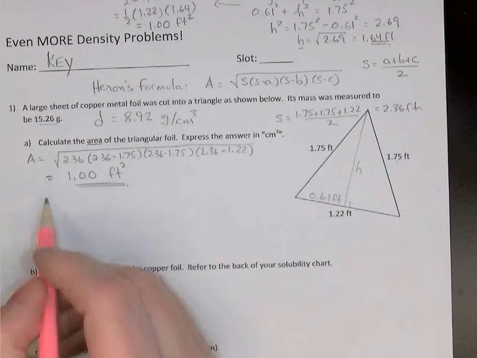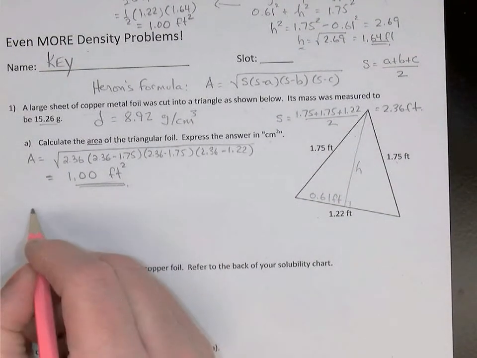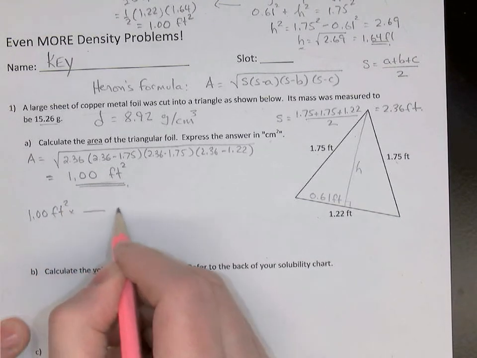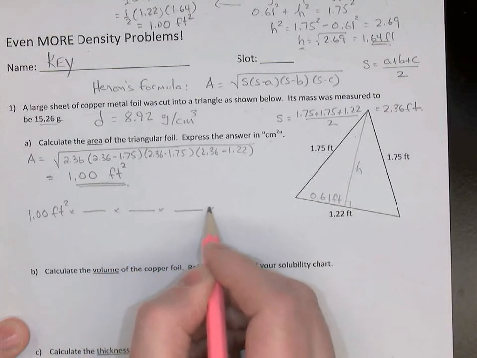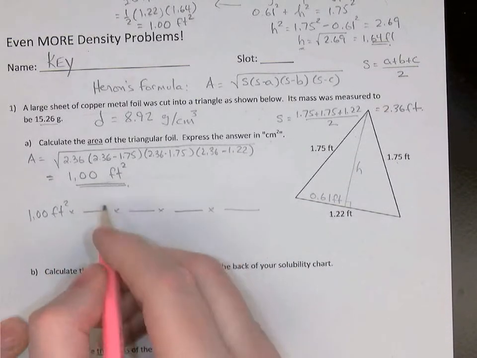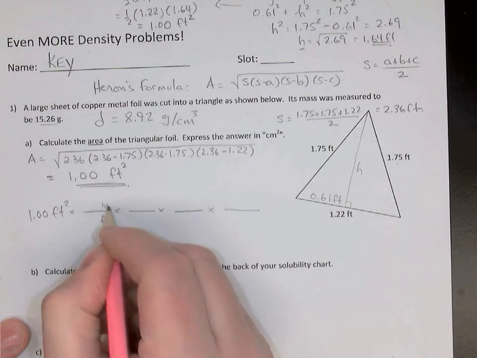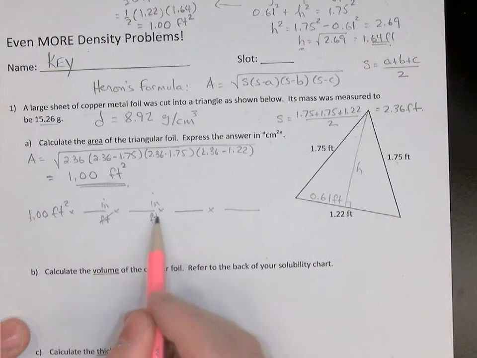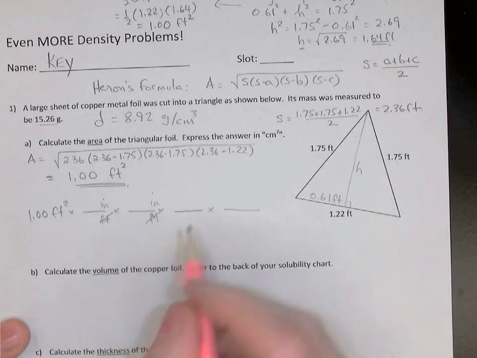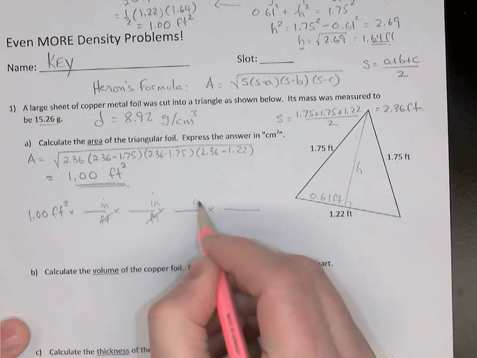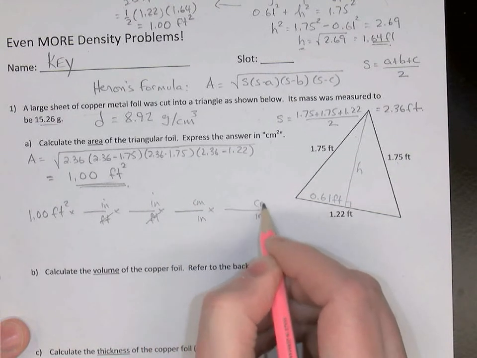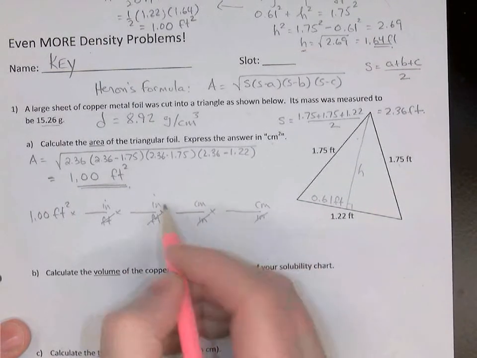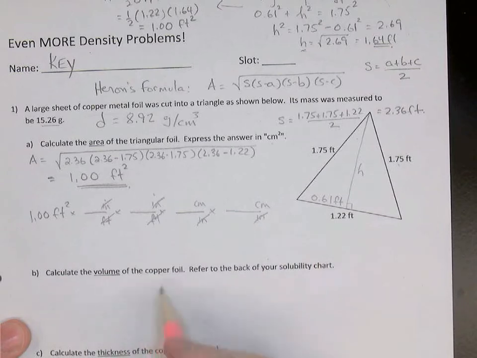Now, this answer is in square feet. The question wanted it in square centimeters. So I'm going to take my answer in square feet and use 4 unit multipliers. Because it's squared, I'm going to switch from feet to inches, and again, feet to inches. So now my square feet are gone, and I've got square inches. And then get rid of the inches and switch to centimeters, and do that twice because we wanted square centimeters, right? So the inches cancel, and we're left with square centimeters.